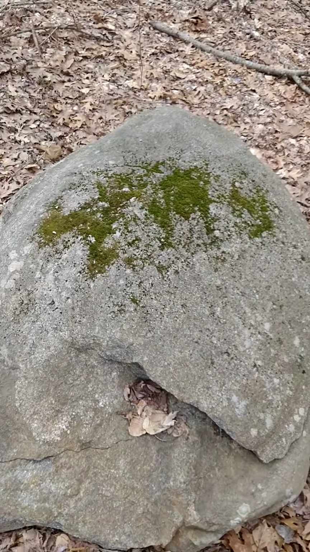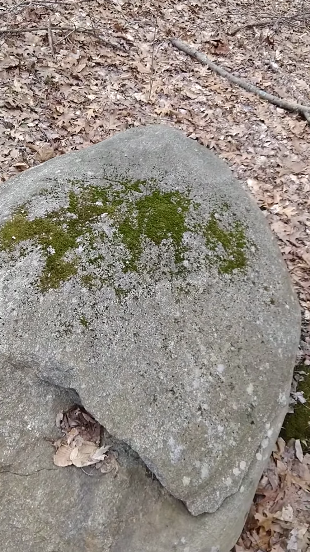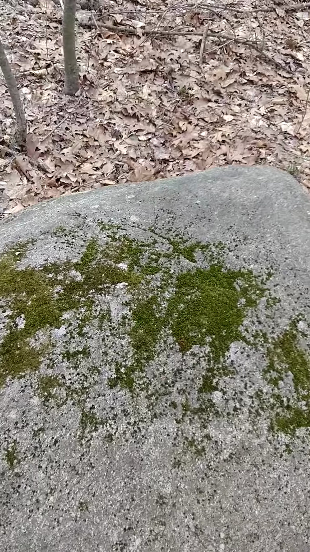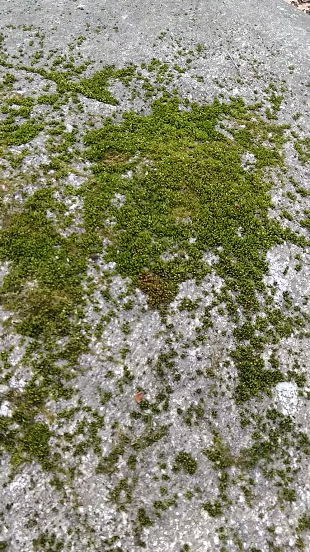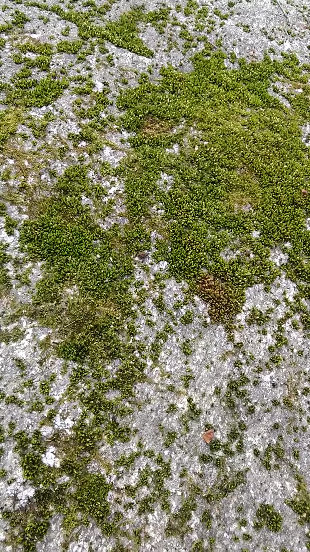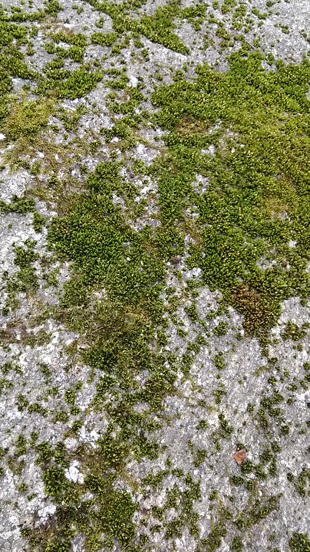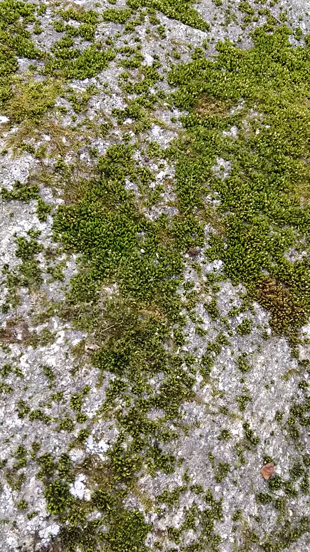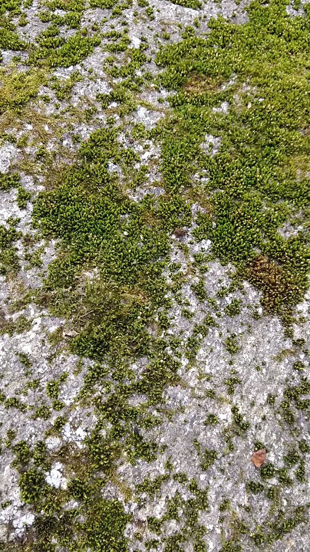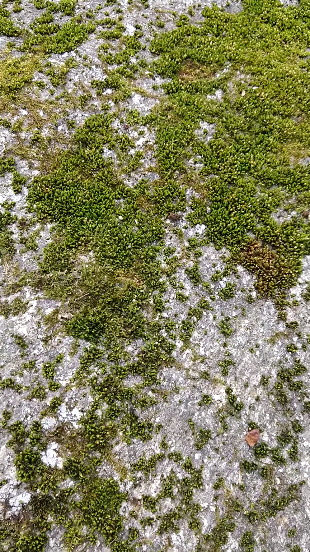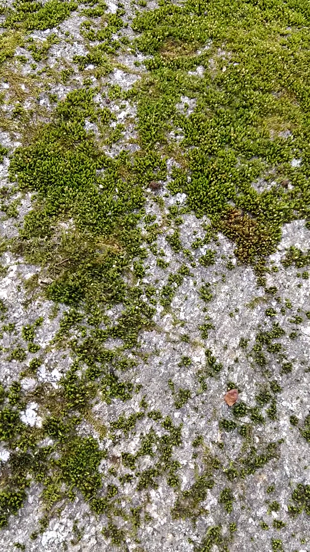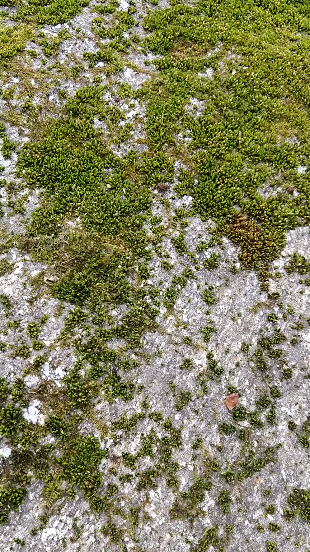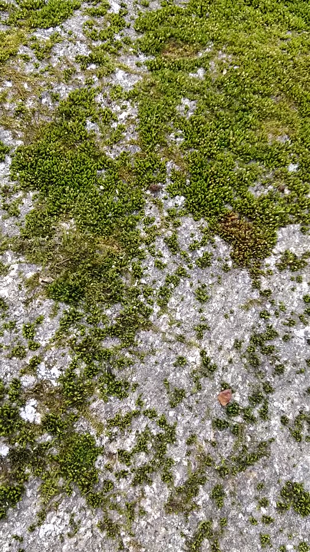So we're going to start by taking a look at this rock right here. On the surface of the rock, you can see there's some green fuzzy stuff growing there. This indeed would be moss, which is an example of a bryophyte growing on the surface here. Again, each one of these individual patches is made up of several hundred to thousands of individual moss plants growing side by side one another.